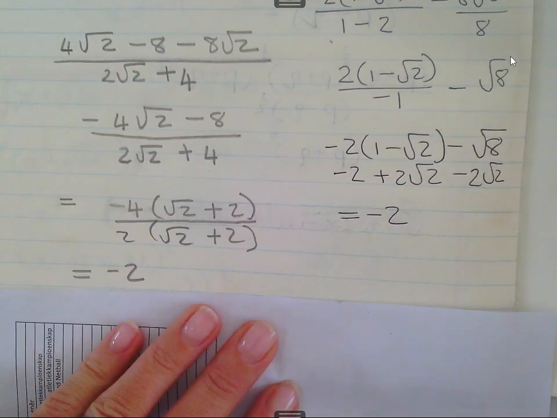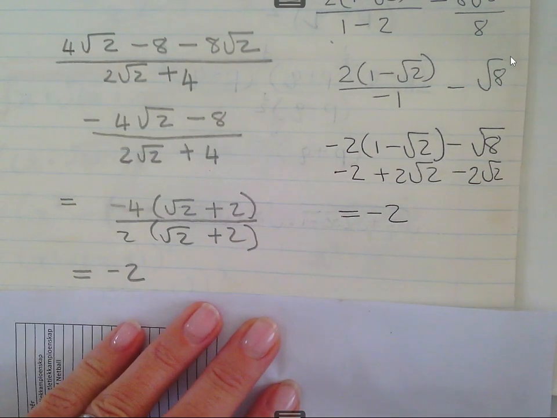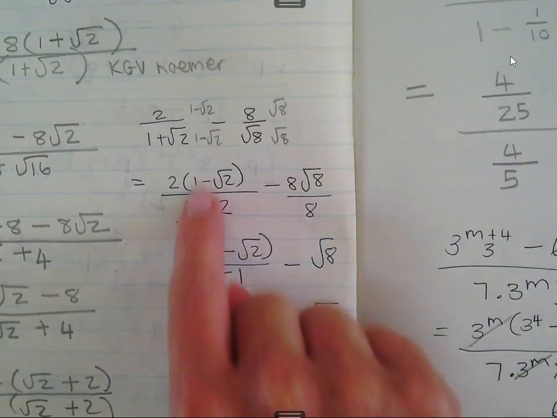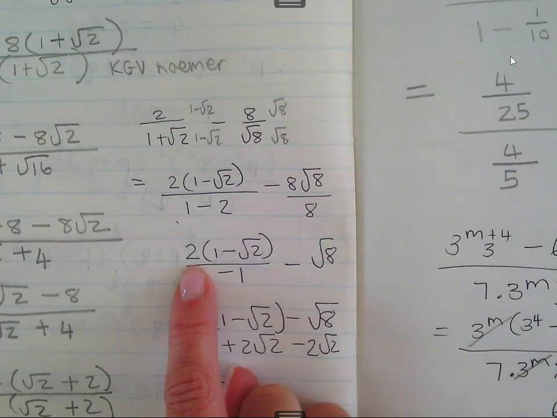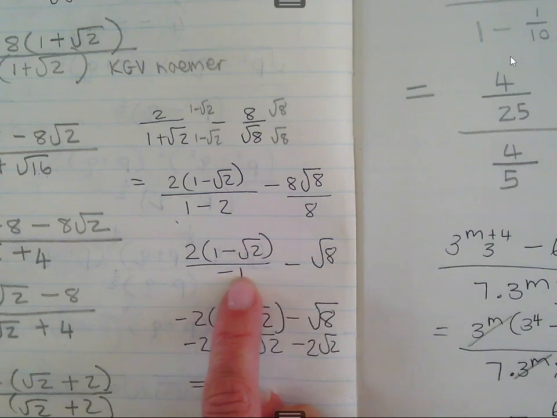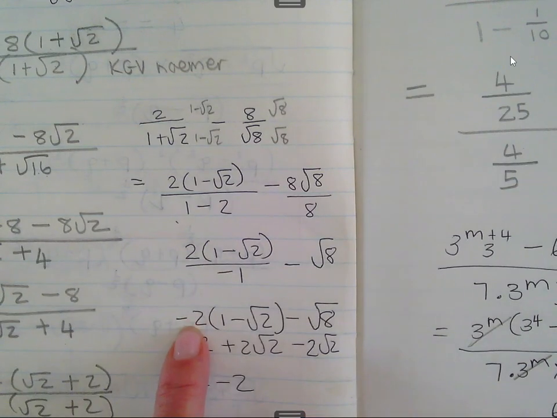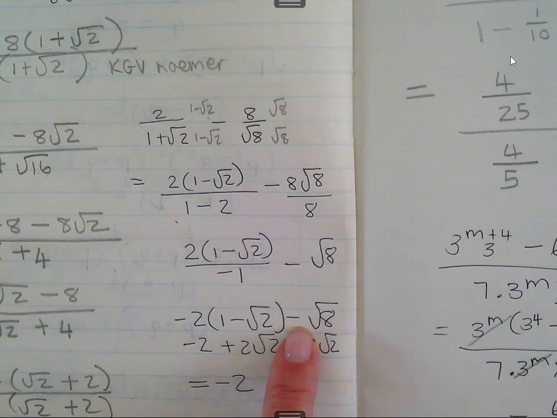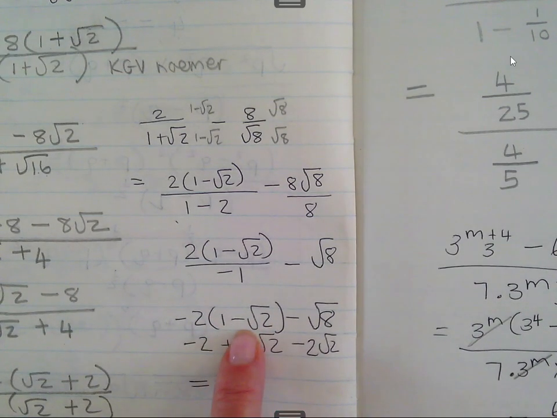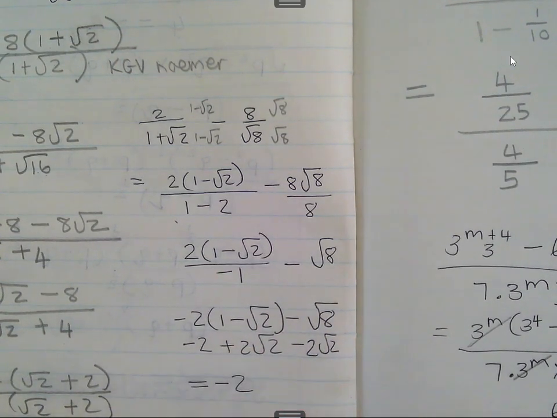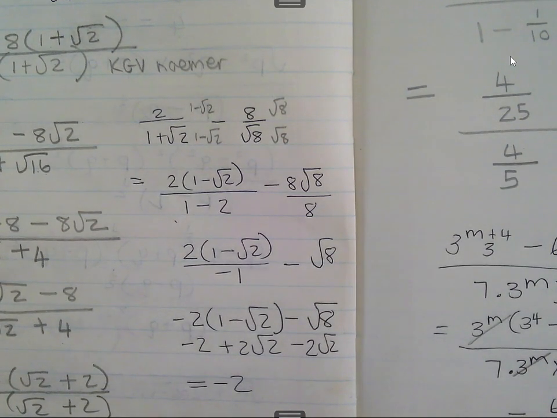I just quickly want to show you, can I take a picture and put it on the group as well? Okay, but I want to show you the rationalization. It's much easier. Once you've rationalized, it will be 2 times 1 minus root 2 over negative 1 plus the root of 8. Okay? Then I just take that negative up because it's over 1, and then it looks like that. Negative 2 times 1, negative 2 times negative root 2 is plus 2 root 2. Then you will see those two cancel each other out to get negative 2. Okay, I'm going to take a picture, I'll put it on the group, then you can copy.